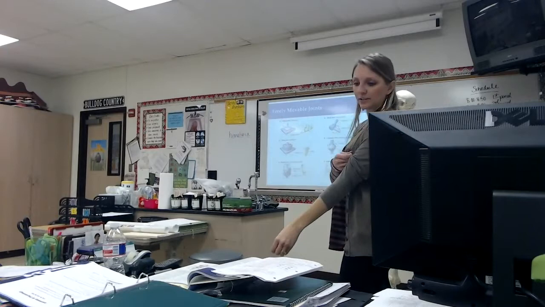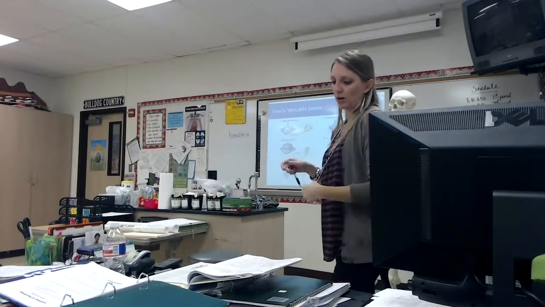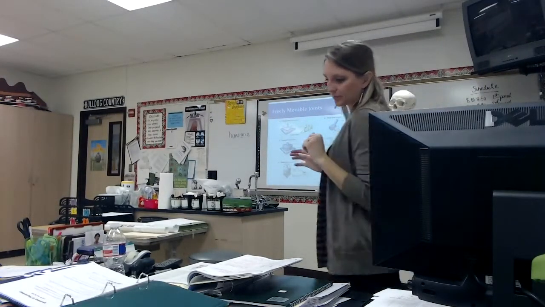All right, freely movable joints. There's 6 types of these, and they pretty much make sense. Diarthroses. These are also called synovial joints, and you need to know that word. The reason they're called synovial joints is because they have a synovial capsule around them that holds synovial fluid, and that provides lots of lubrication for those joints so that they can move the way they need to.